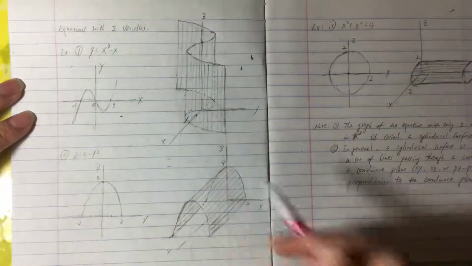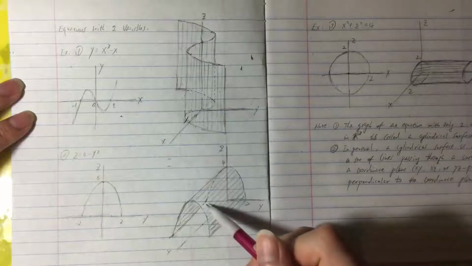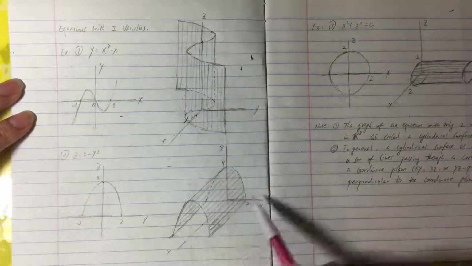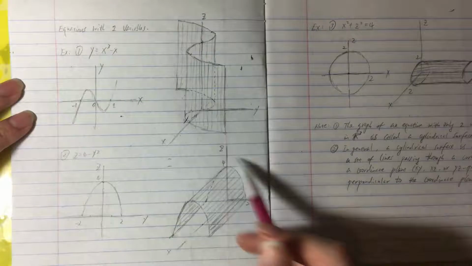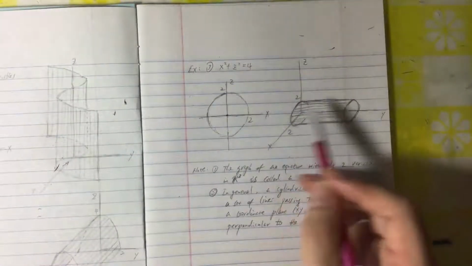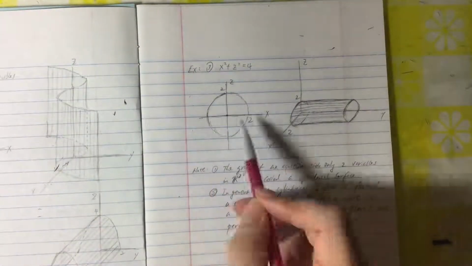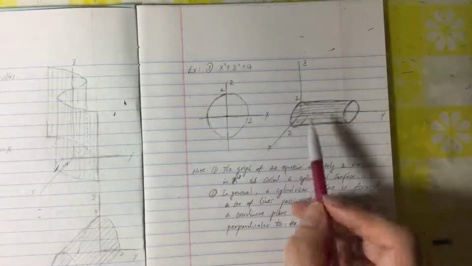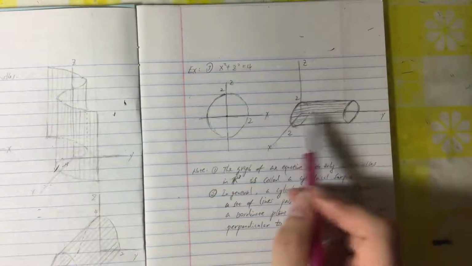This surface is formed by a set of lines passing through the curve in the YZ plane, and every line here is perpendicular to the YZ plane. This surface is formed by a set of lines passing through the curve in the XZ plane, and all these lines are perpendicular to the XZ plane.